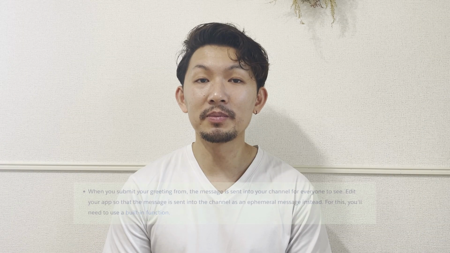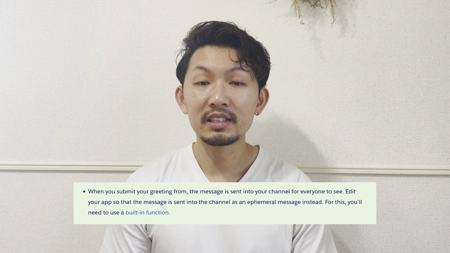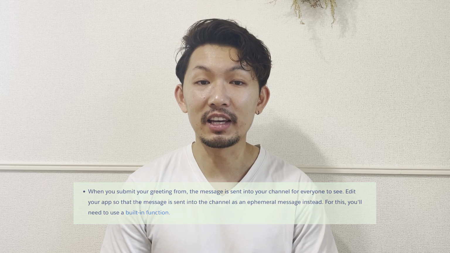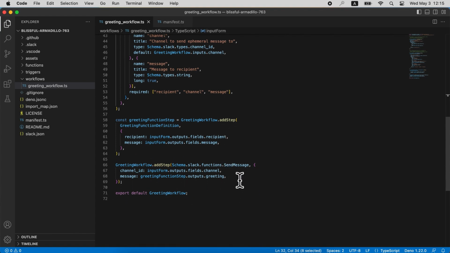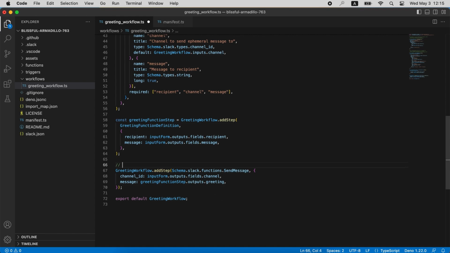The next step involves an understanding of Slack functions. Slack functions capture native Slack functionality, such as sending messages, DMs, or creating channels, and do not require any additional logic. Currently, when you submit the greeting form, the message is sent to a channel for everyone to see. We need to edit our app so that only the person that we send it to is able to view it. For this, we'll use an ephemeral message. If we take a look at the code and scroll down to the very bottom, we'll see a function called send message. We want to change this to an ephemeral message instead of a regular message.